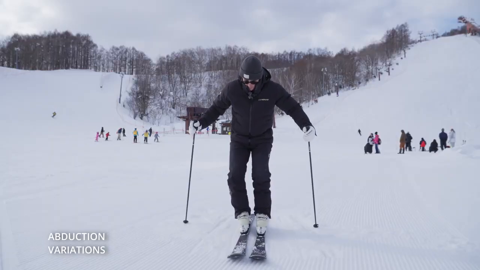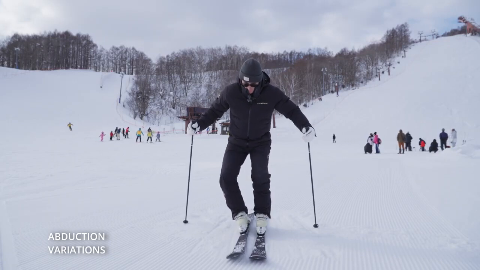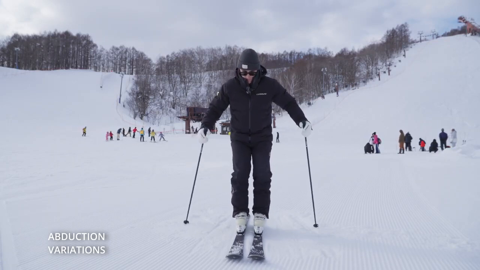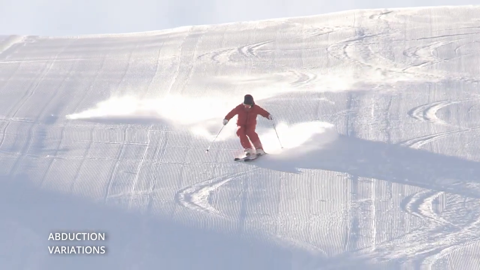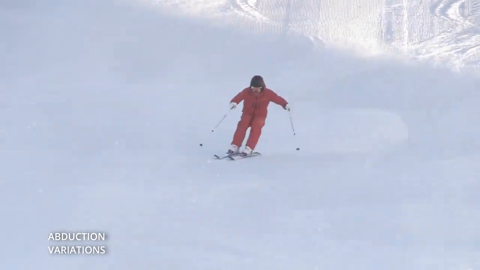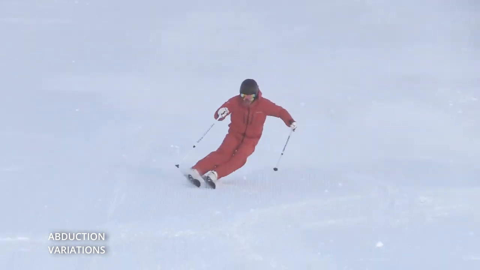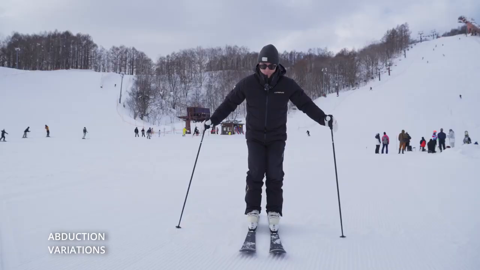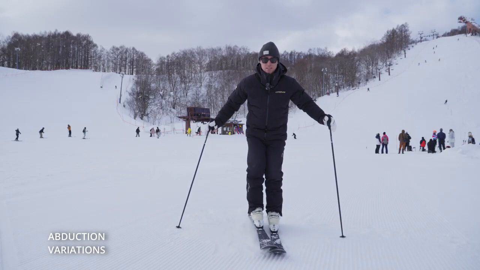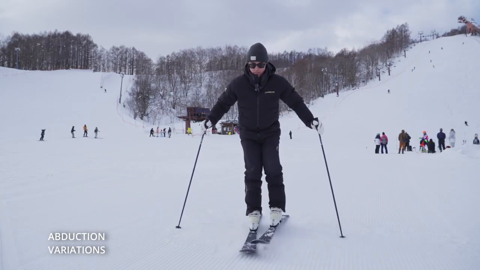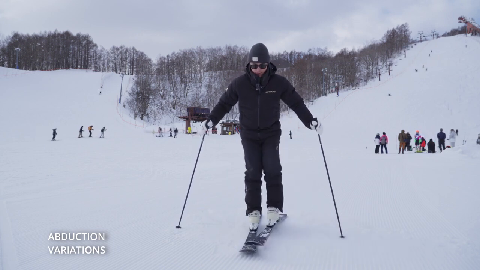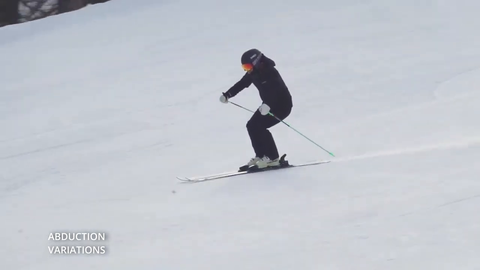Abduction in skiing refers to the movement of the leg away from the midline of the body. Abduction can be coupled with external or internal rotation of the femur, as these movements work together to optimize edge engagement and also steering. When a skier abducts their leg, they engage the hip abductor muscles located on the outer side of the hip. These muscles lift the leg laterally, which can tilt the ski onto its edge.